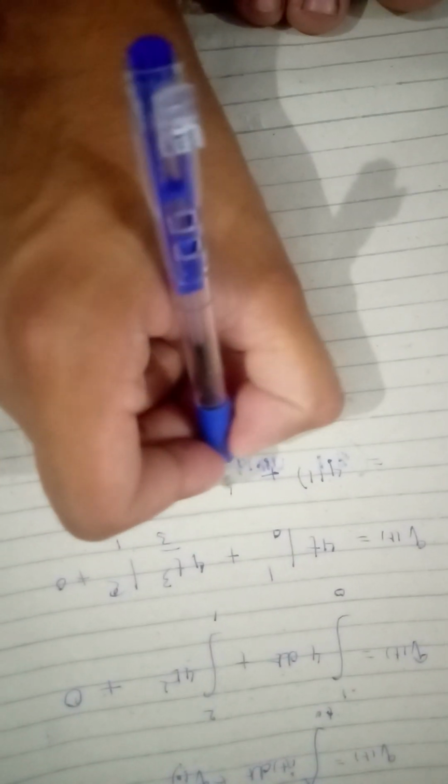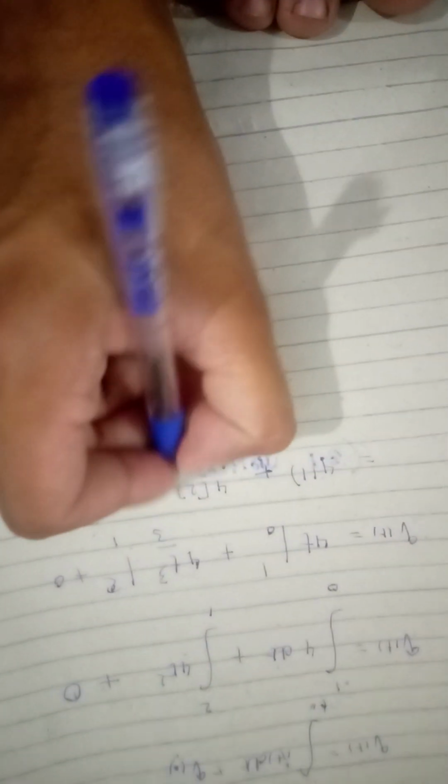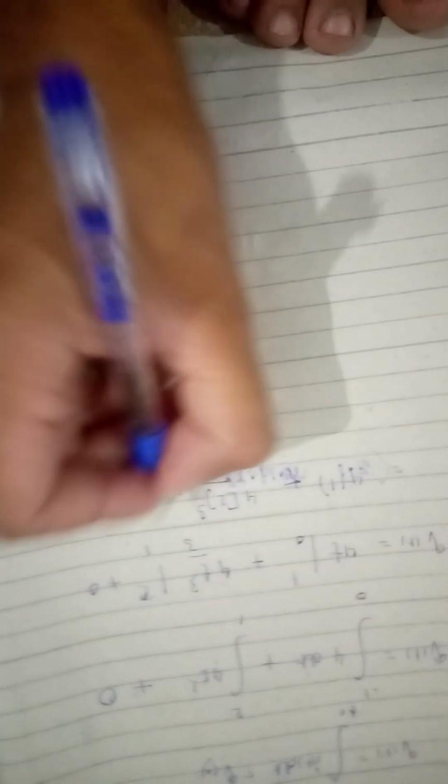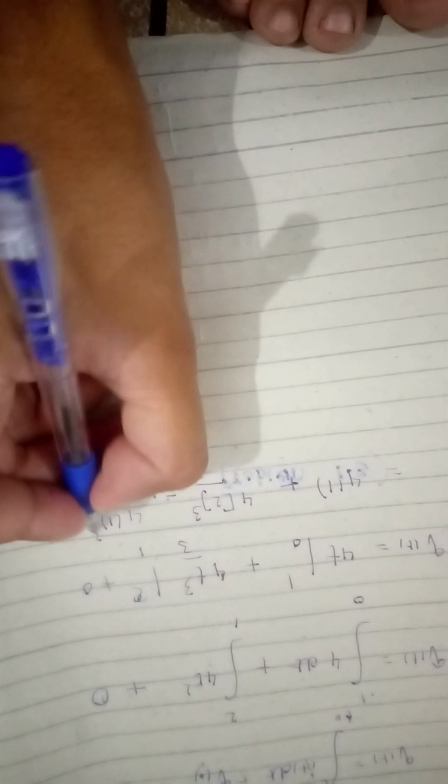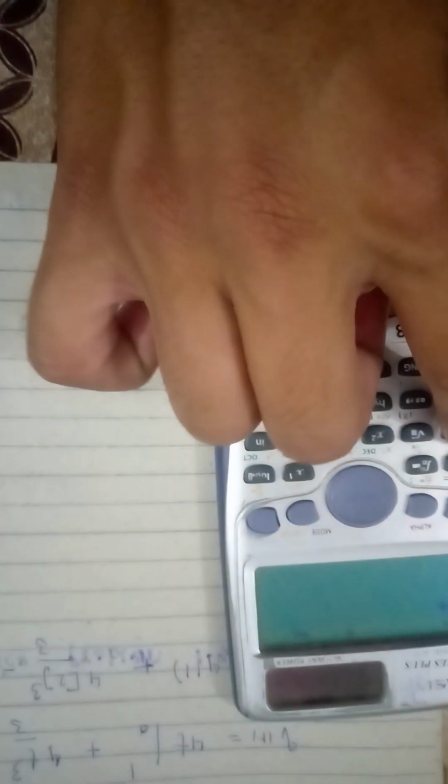So 4 into 2 cube by 3 minus 4 into 1 cube by 3. So apply on calculator. This will become 4 into 2 cube by 3 minus 4 by 3.